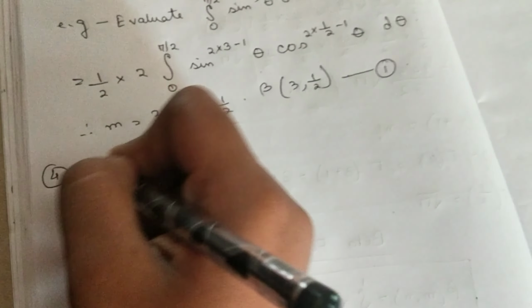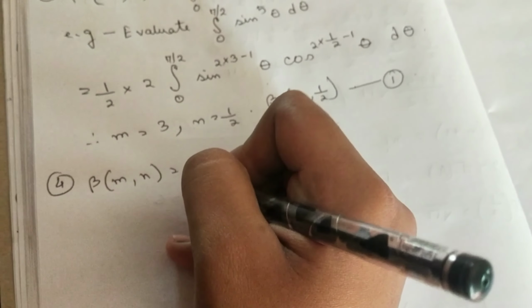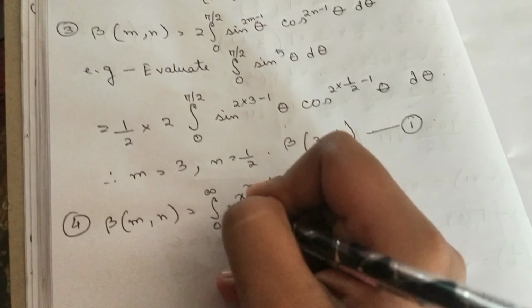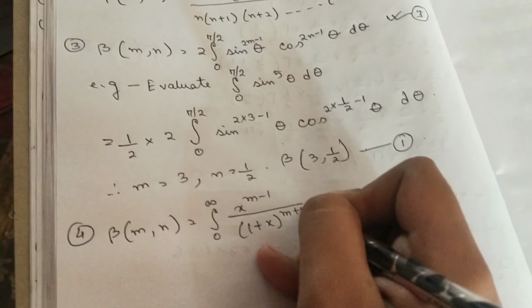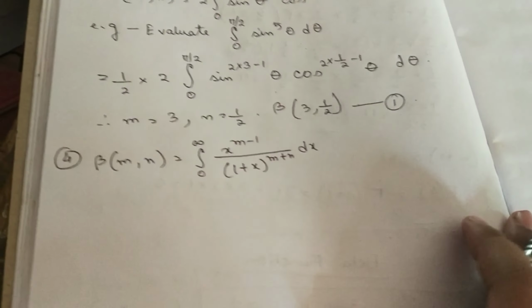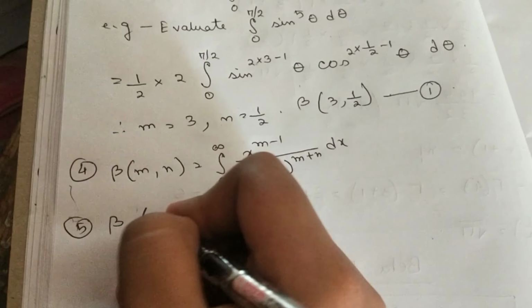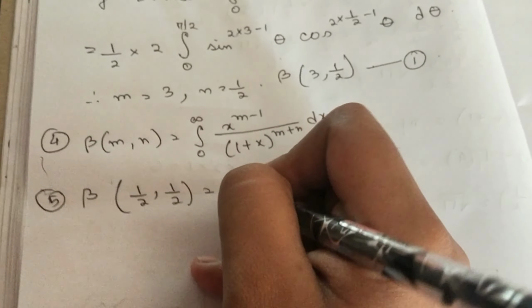That beta m comma n equal to integration 0 to infinity x to the power m minus 1 by 1 plus x to the power m plus n dx. Hope you have understood the formula. Now property 5, beta half comma half we can write as pi.